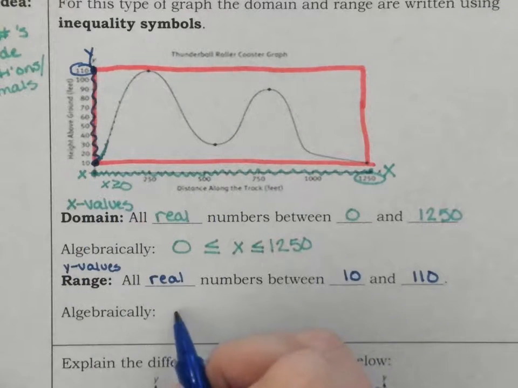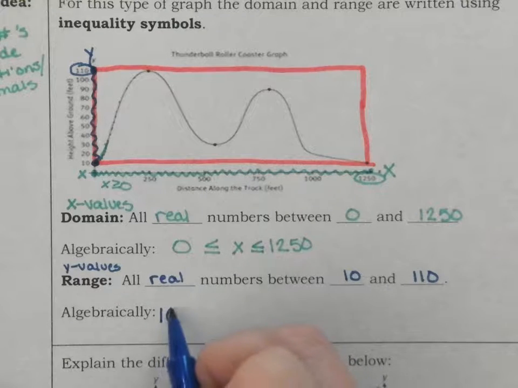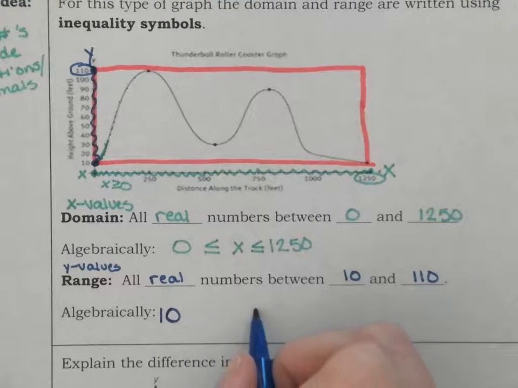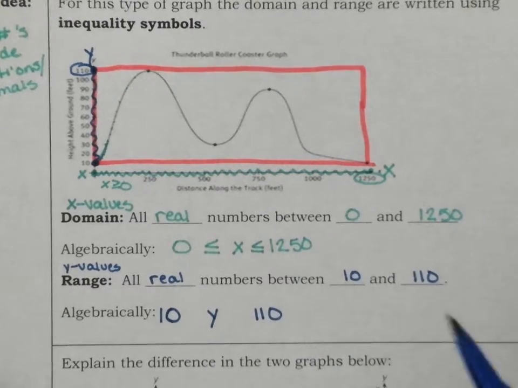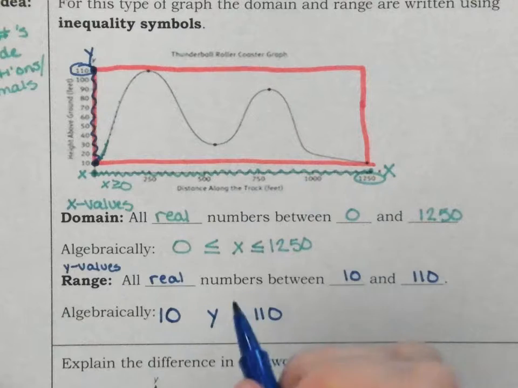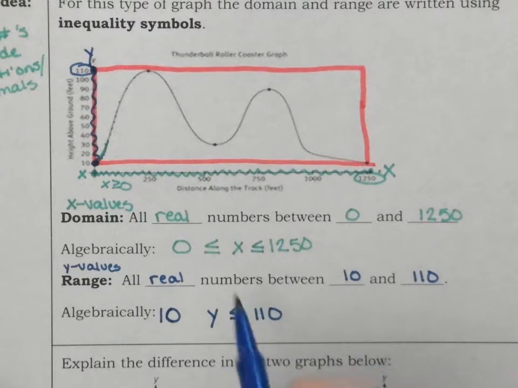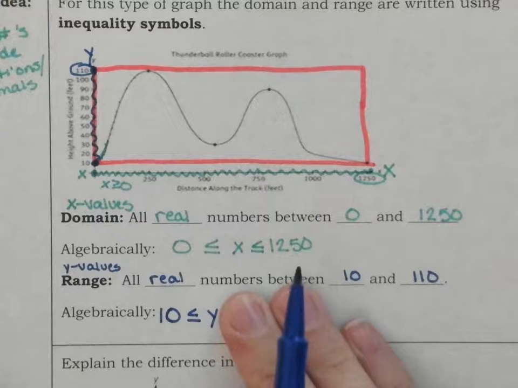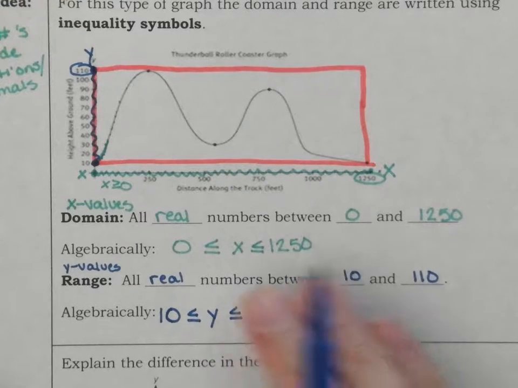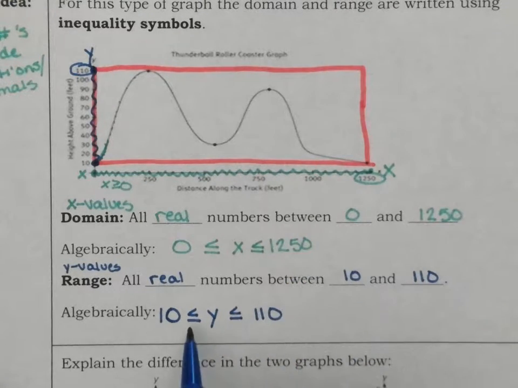And so algebraically, we would say 10 to 110 and we're talking about y, so we put that in the middle. And where every number is smaller than or equal to 110, so y is less than or equal to 110, and then anything bigger than 10, which would look backwards because we always read it from the variable, y is greater than or equal to 10. So anytime you have two inequalities, you're going to use the less than or equal to symbols.